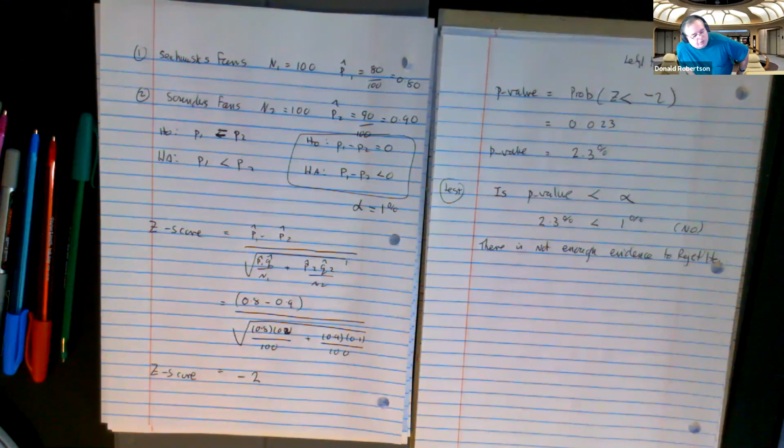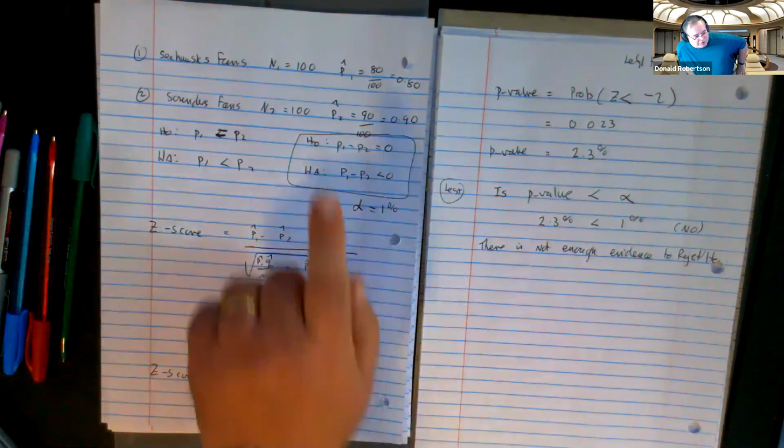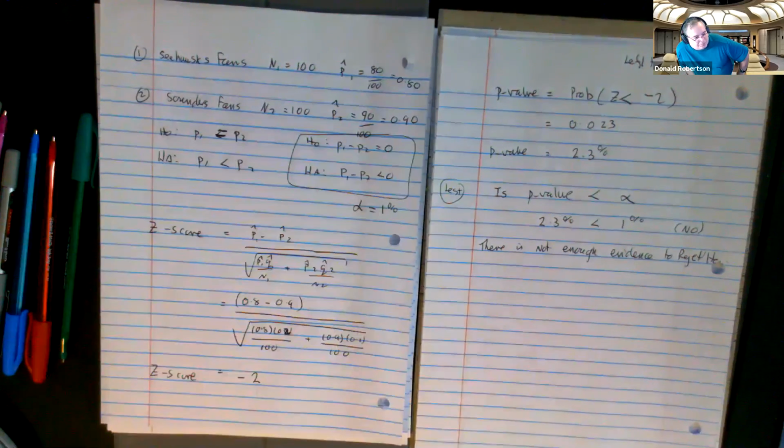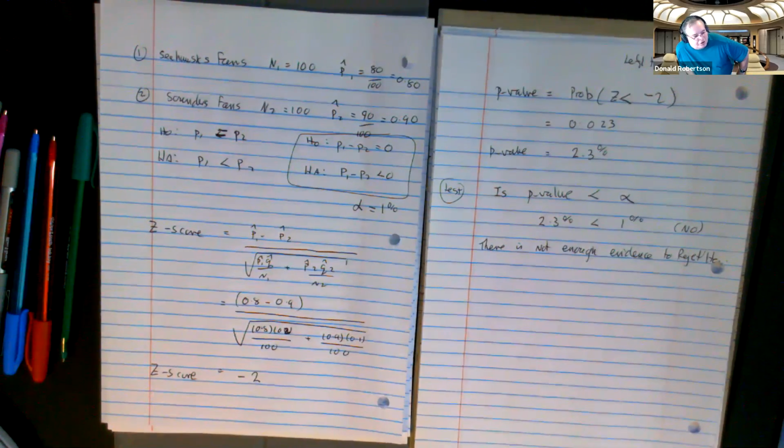If you're really, really unscrupulous, don't you have 10 different samples? You do it 10 different times until you get the answer that you want, and you only publish that one. Now, you could probably get away with that if it was a newspaper article about sports fans.